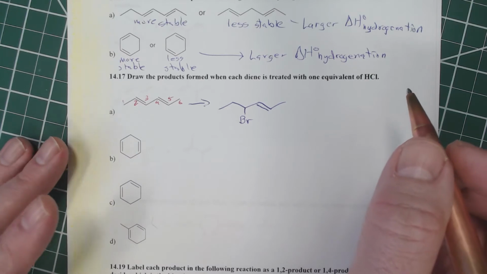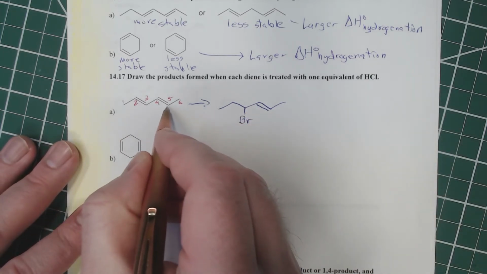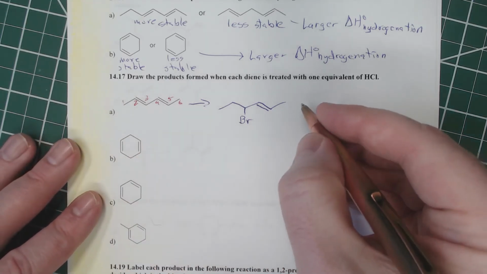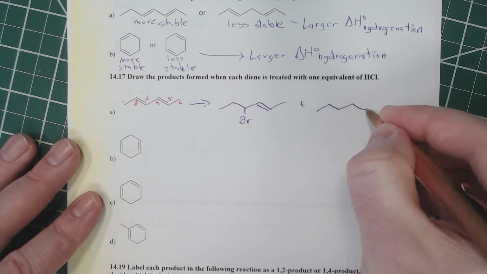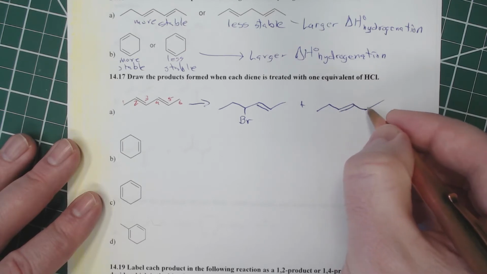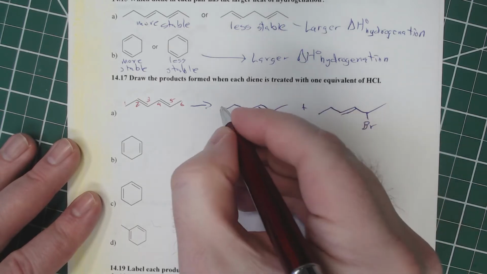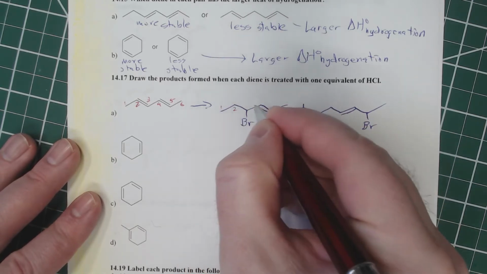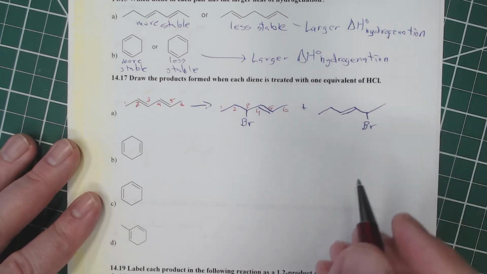Now, if the hydrogen goes to carbon 2 and the chloride reacts with the partial positive charge on carbon 5, then we'll end up getting this. Just to be clear, we have 1, 2, 3, 4, 5, 6.